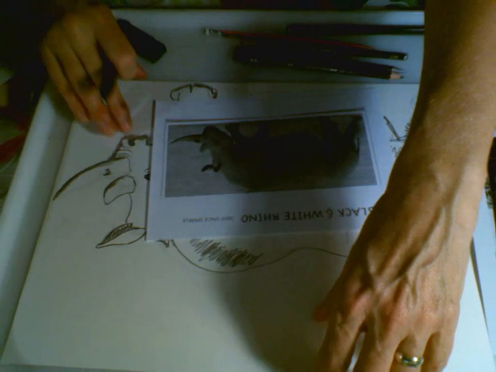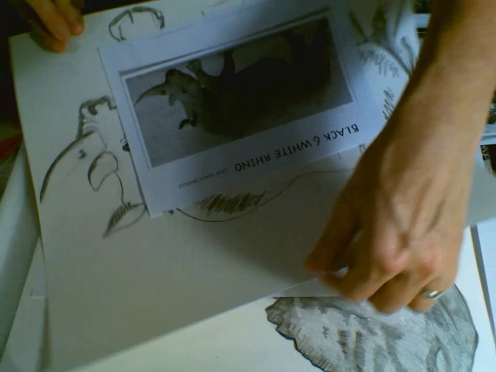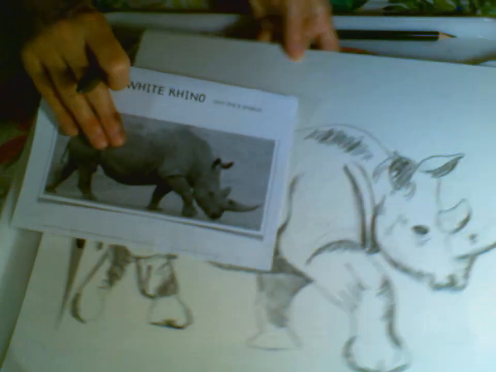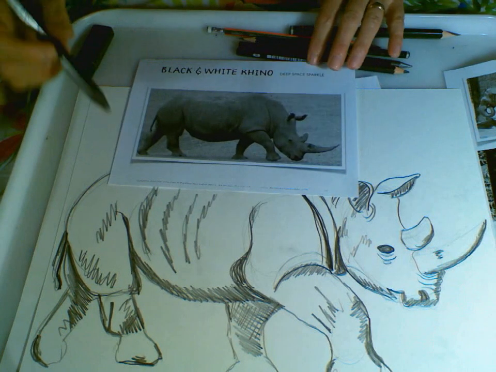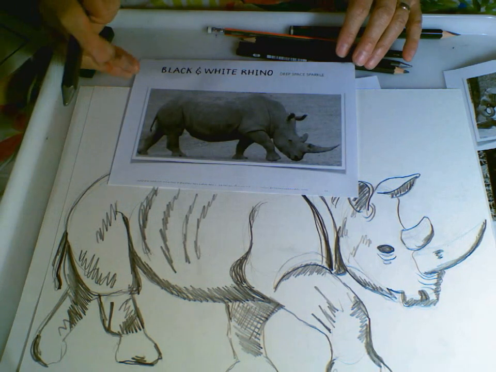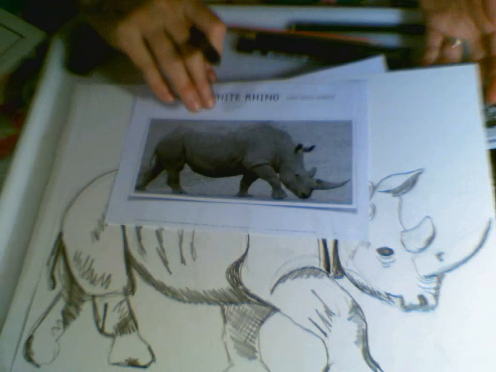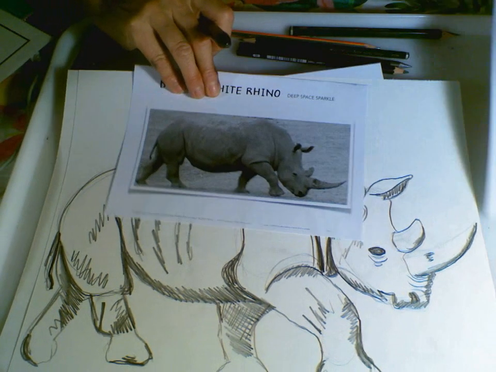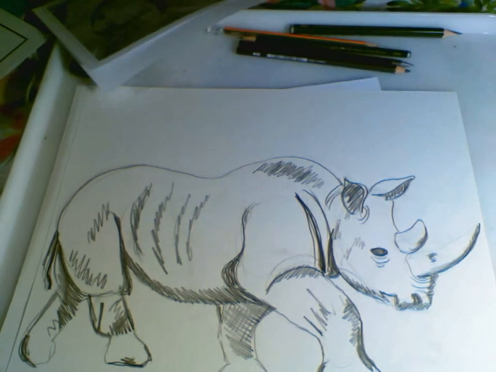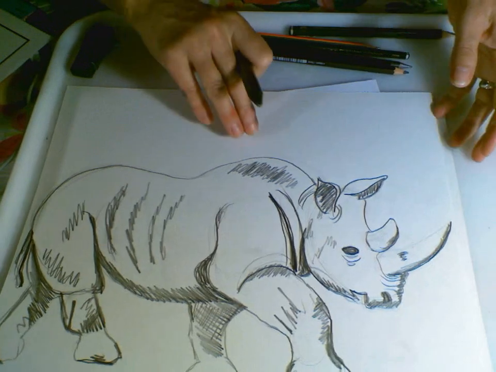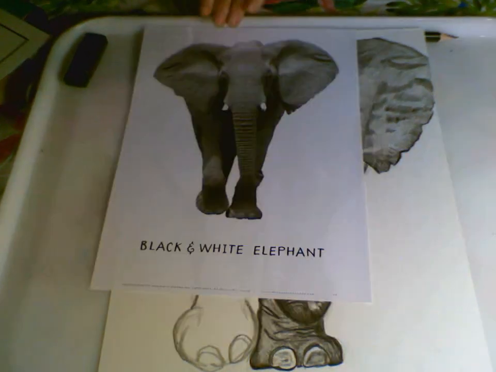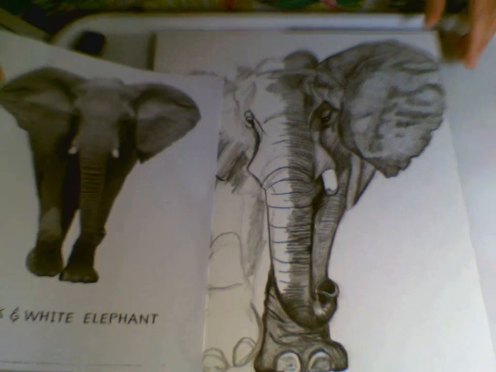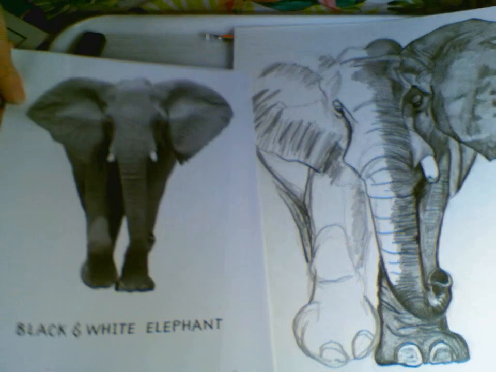If you were thinking about doing a rhinoceros, you would do the same thing. Break that shape down, put that animal down into simple shapes, add the darks, and once you have all the darks added in, then what you're going to do is you're going to start thinking about coloring it in fully. So here's the next piece that I started.